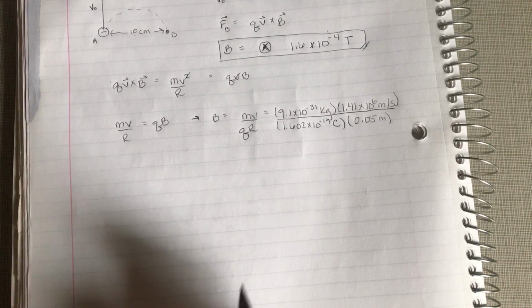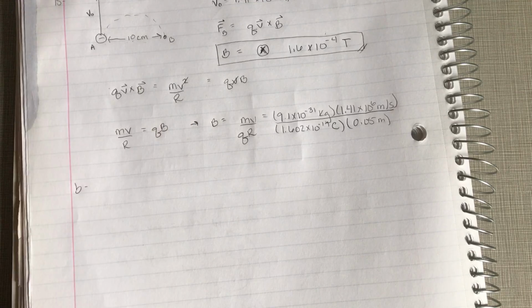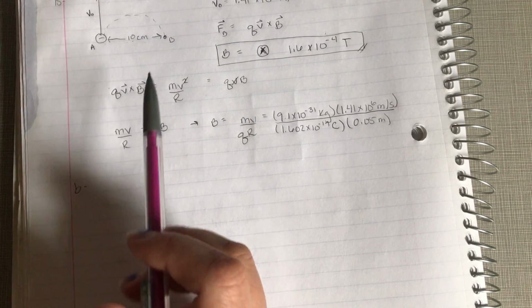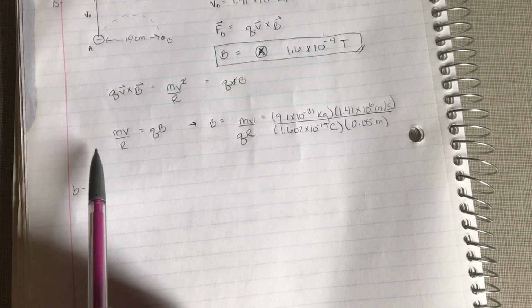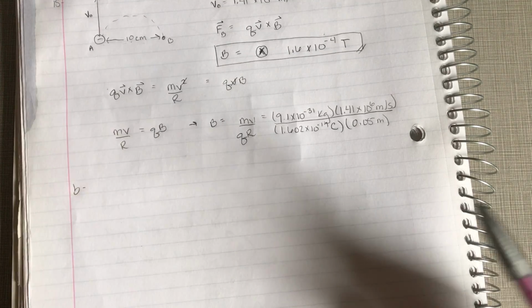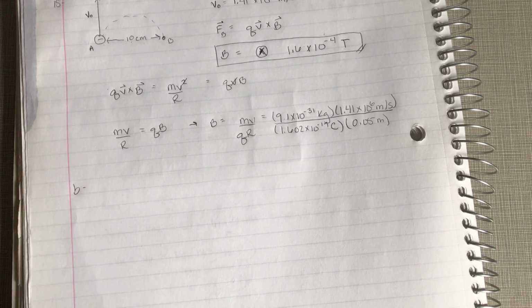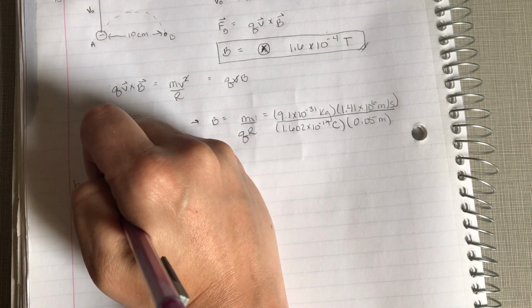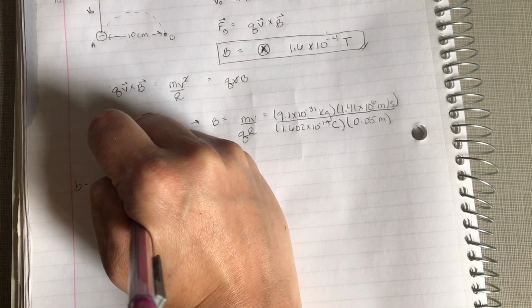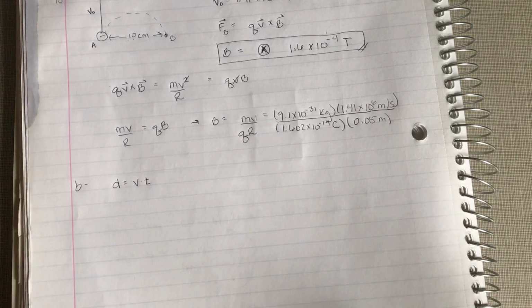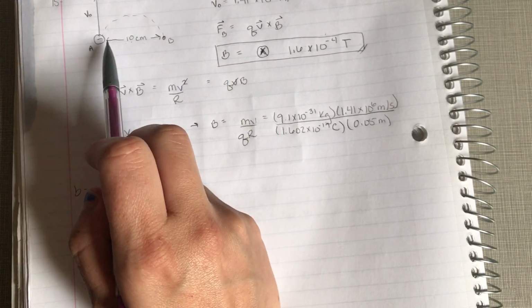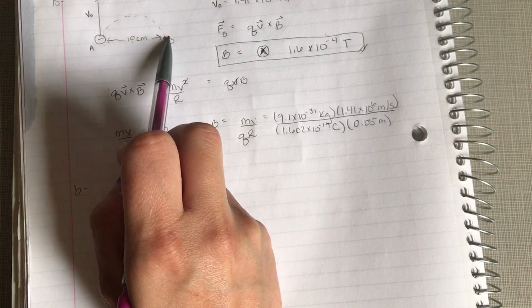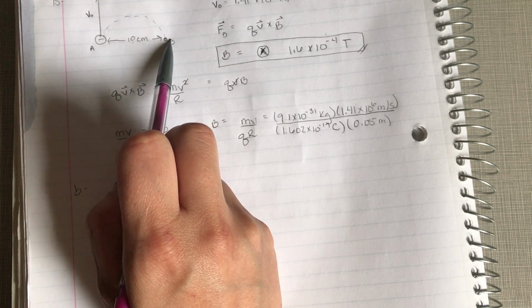So, for part B, to figure out how long it took, even though we're pushing it into a circle, we're giving it a centripetal acceleration. We're not actually changing the speed of the electron. So we can use good old distance equals velocity times time, because we're going at a constant speed. So our distance here is going to be a fraction of the circumference.